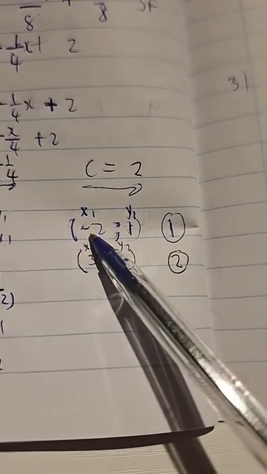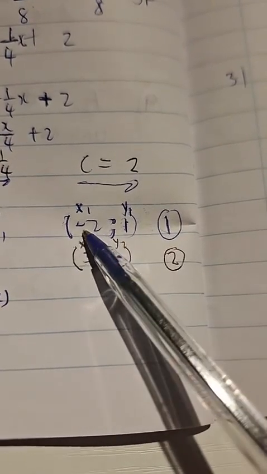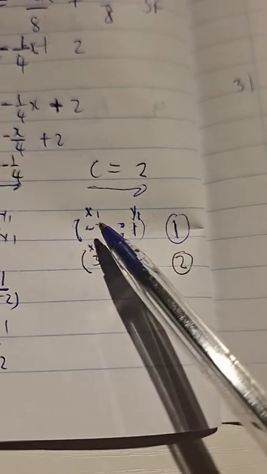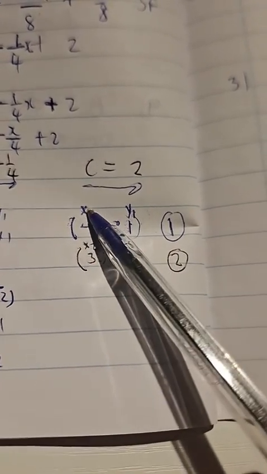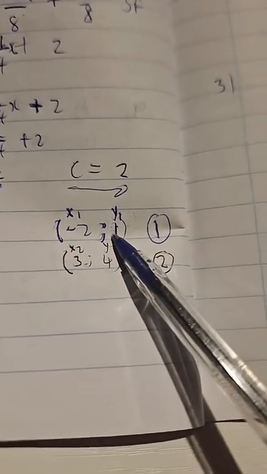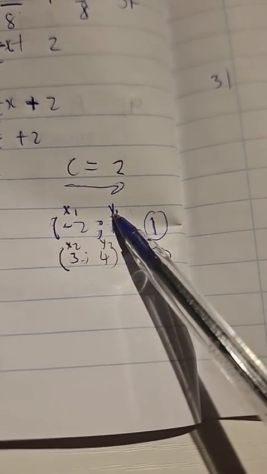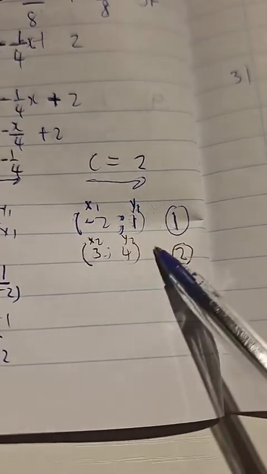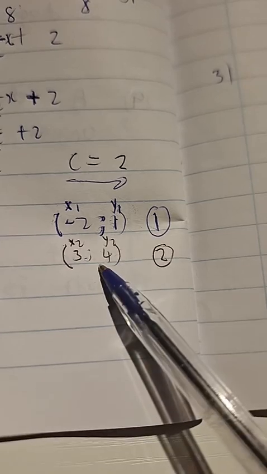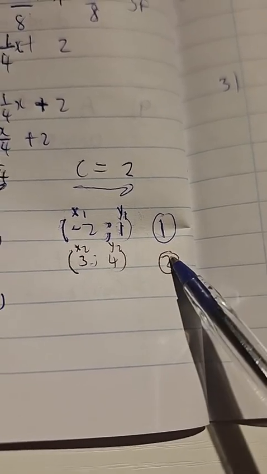This being the first point, it means that inside the brackets, I have the x coordinate, or my x value for my point, and the y coordinate, or my y value for the point. So my x coordinate, I'm going to call x1. Why am I calling it x1? It's because this is the first point. Then my y coordinate for my first point will be called y1. Then this is my second point, 3 and 4. My x coordinate is 3, my y coordinate is 4, so I'm going to call them x2 and y2 because this is my second point. Make sense? I hope it does.